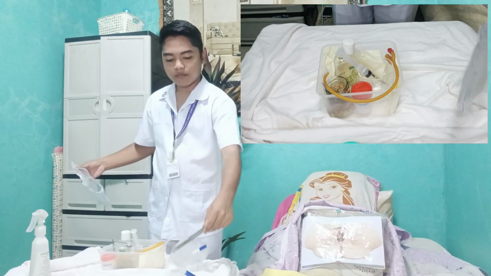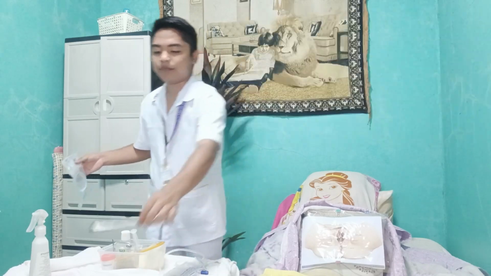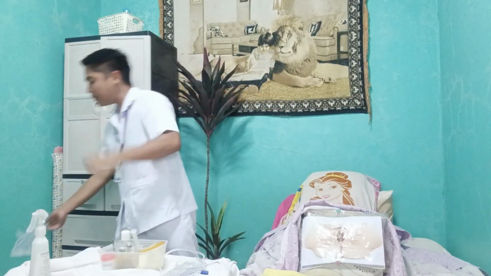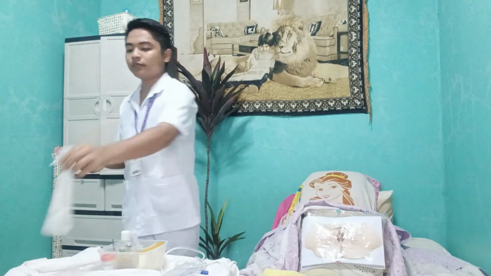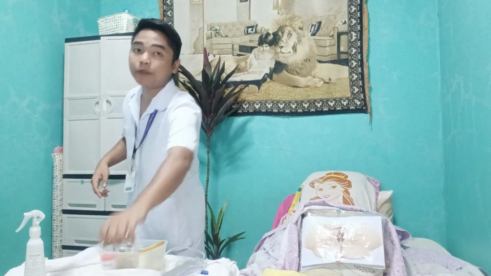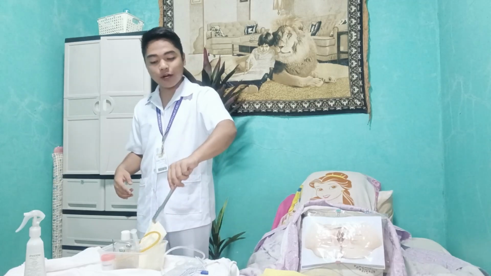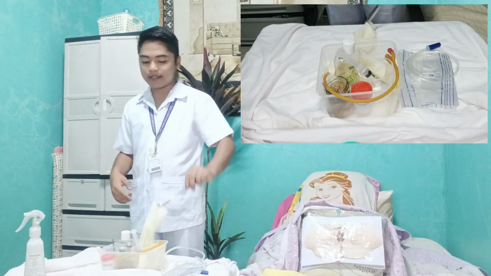And now our catheter, using the forceps, then throw the trash. After doing that, I am going to perform hand hygiene and don my gloves to deter the spread of microorganisms and also to avoid contamination. Now using the forceps, pick up the gloves, and after picking up your gloves, don them.